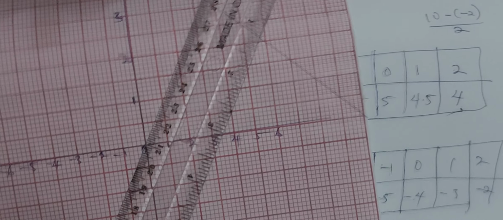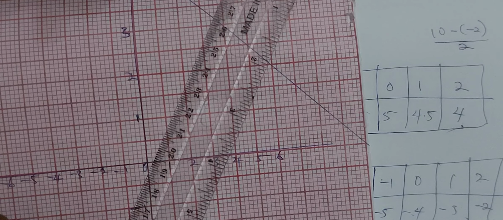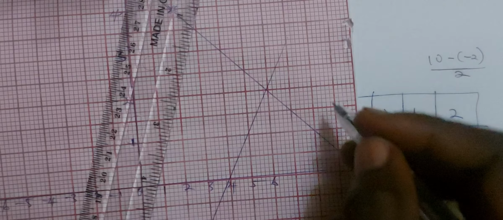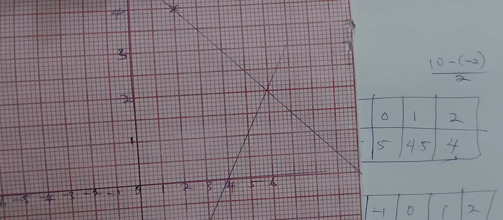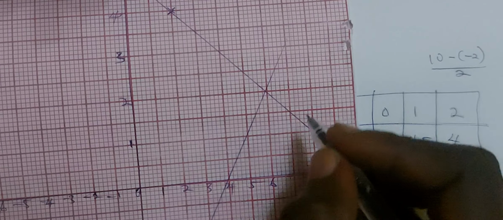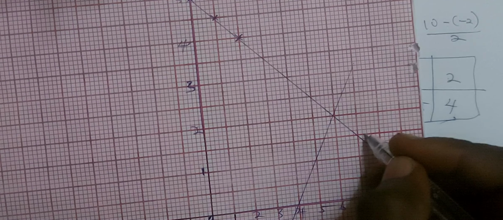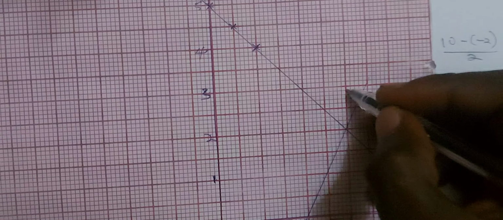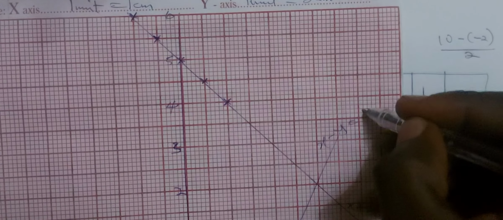You join it until it crosses the other line. So you have it here. So you can see the point of intersection. Here is your first one, the first equation, which is x plus 2y equals 10, and this one is x minus y equals 4.